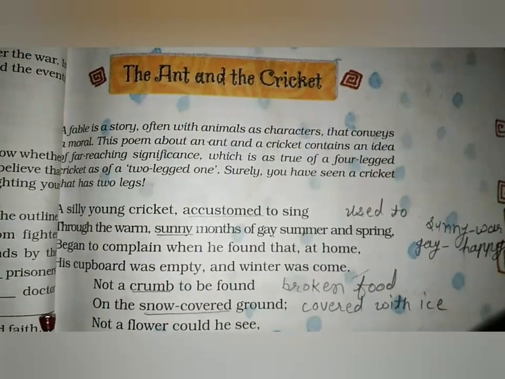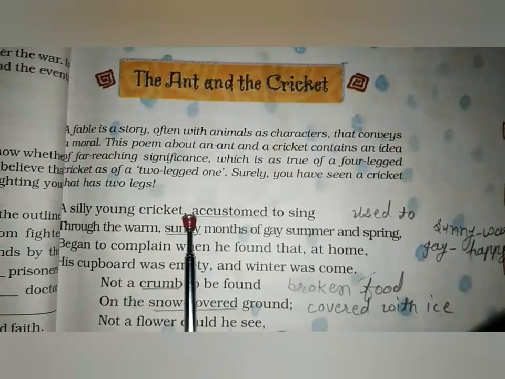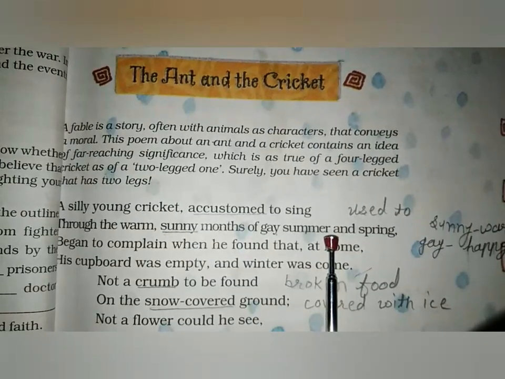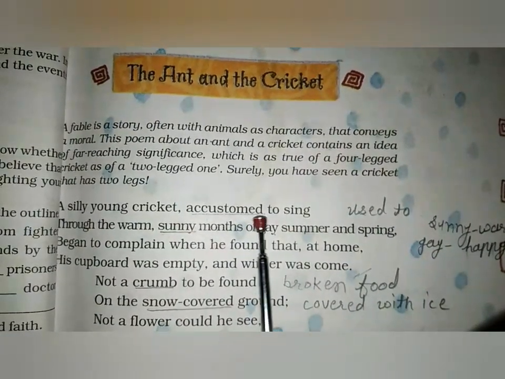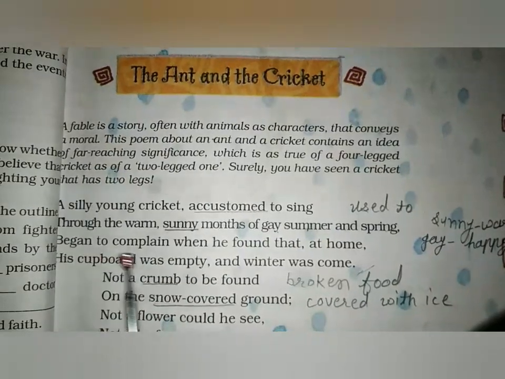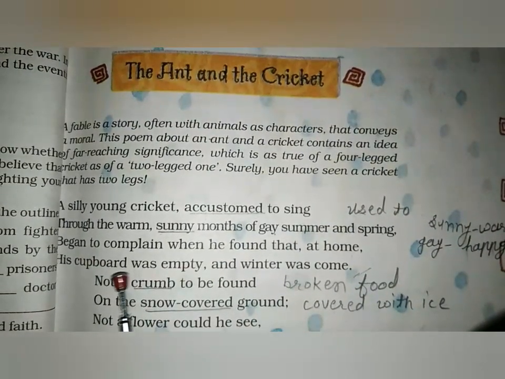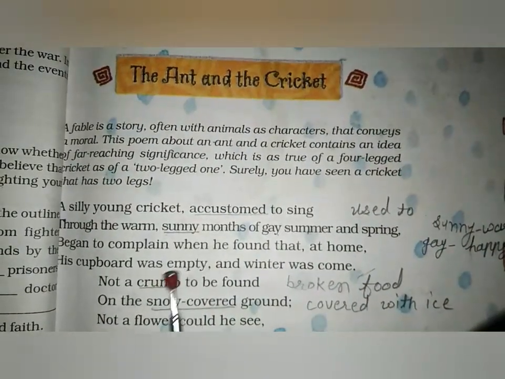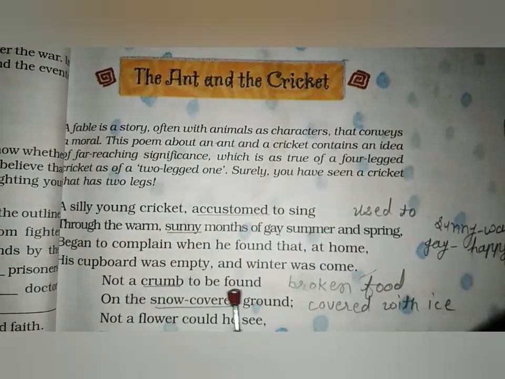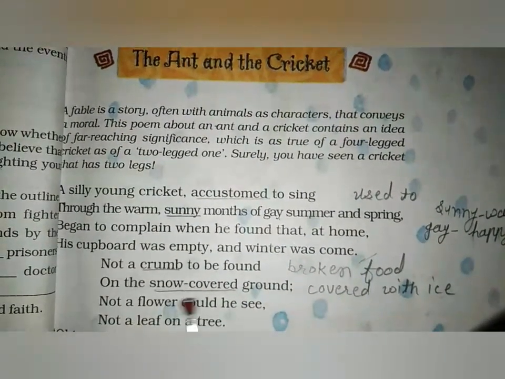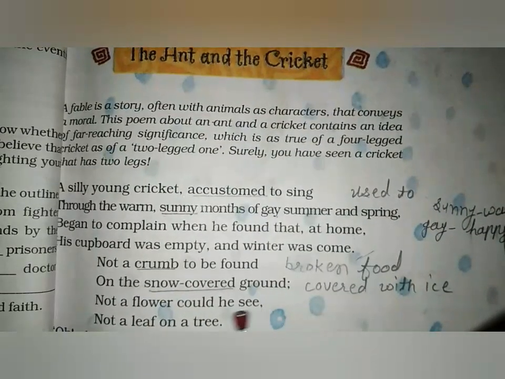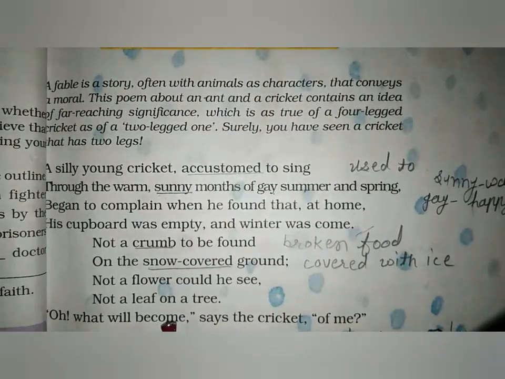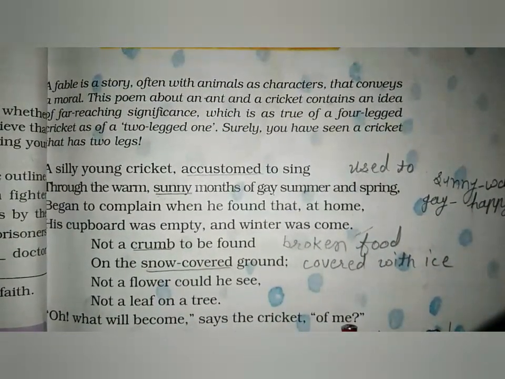Once there was a foolish young cricket. It was his habit to pass the sunny months of summer and spring singing. When winter came, he began to grumble. There was nothing to eat. His cupboard at home was empty. Not a crumb to be found on the snow-covered ground. Not a flower could be seen, not a leaf on the tree. Oh, what will become, says the cricket, of me?